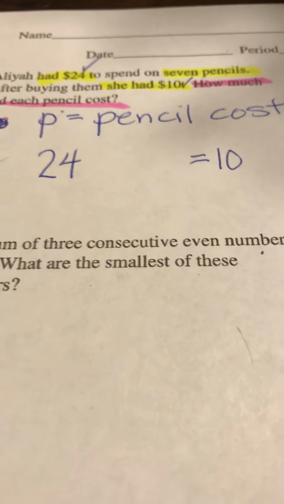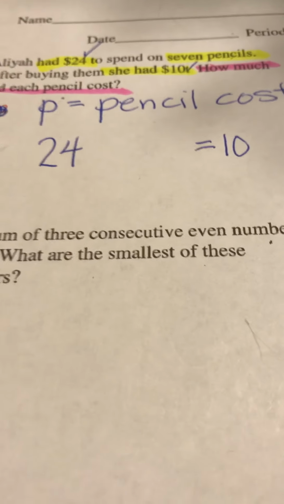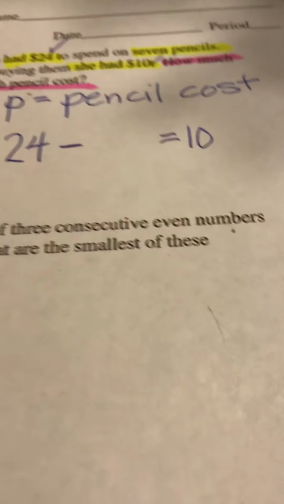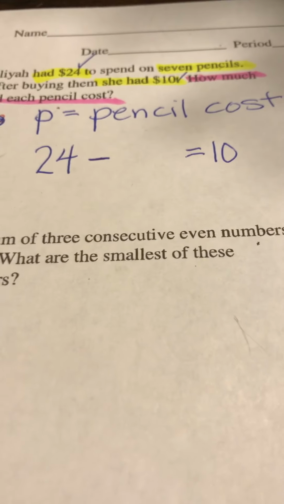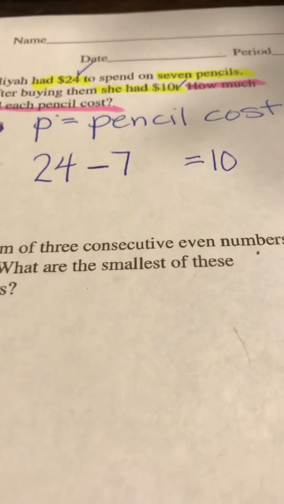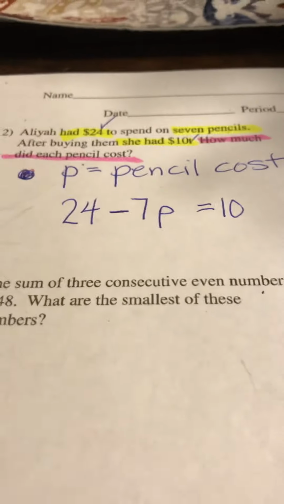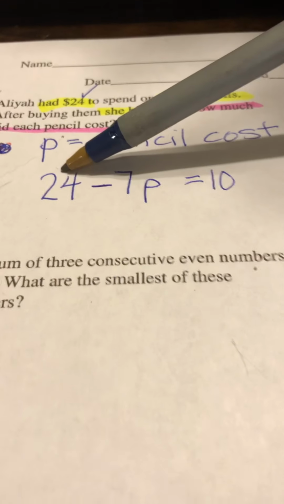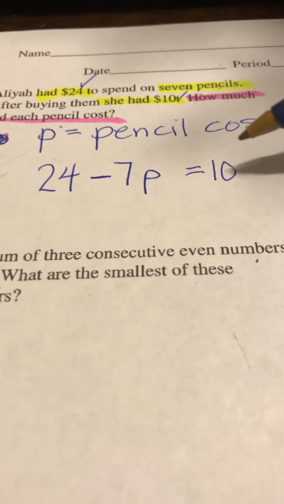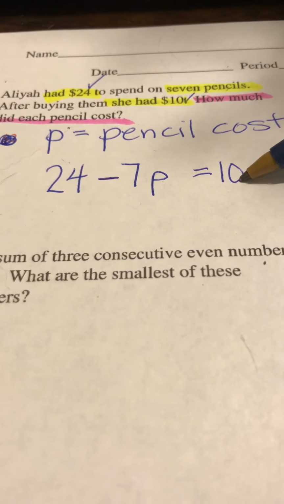And then she bought. So if she bought, that means she had to pay. So she had to give them money. So that's not going to be added. If you give them money, you're going to subtract that from what you got, because they don't pay you to take their pencils. You have to pay them. And what she paid was for 7 pencils. And we don't know how much they cost. That's our variable. So our equation is going to be 24, because that's what she started with, minus 7 pencils. We don't know how much, but we know in the end she had $10.